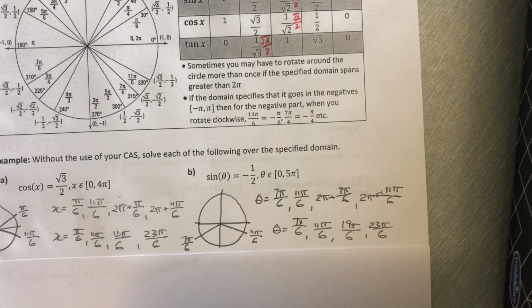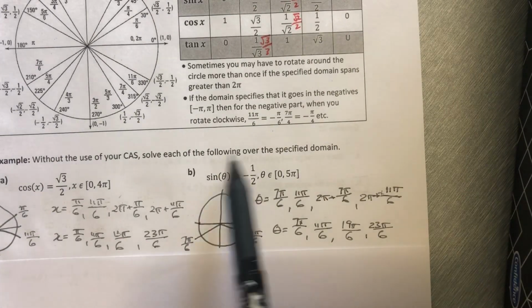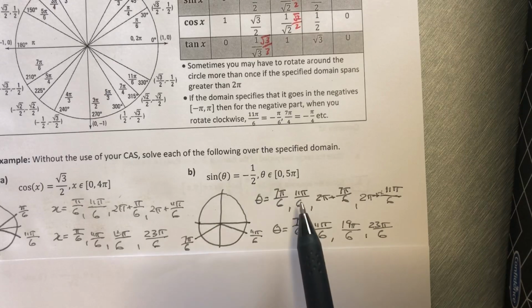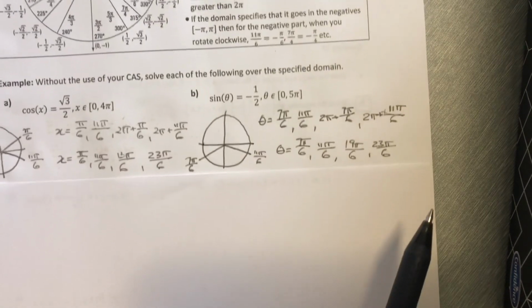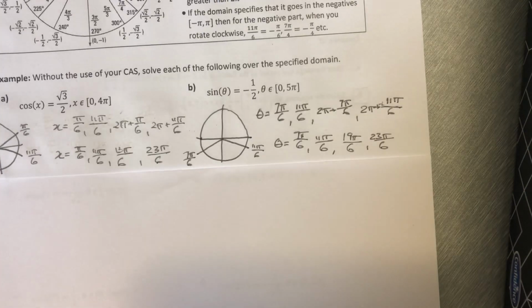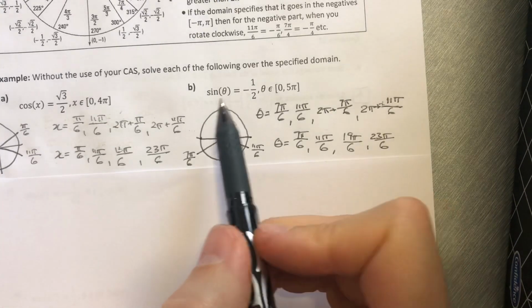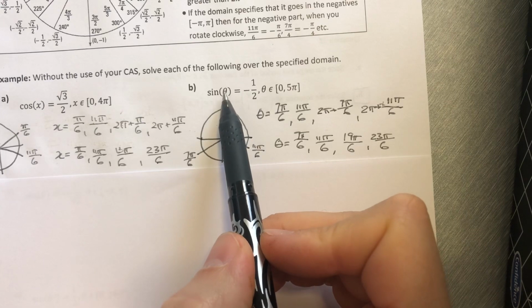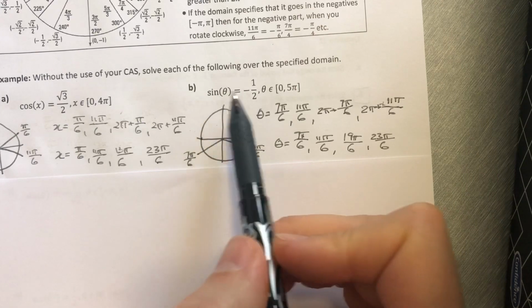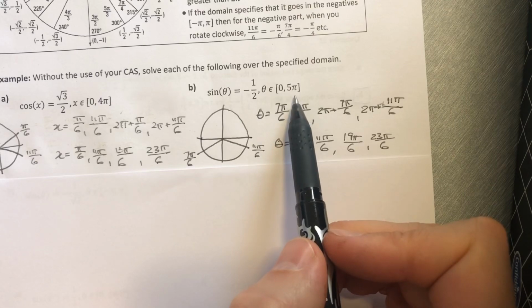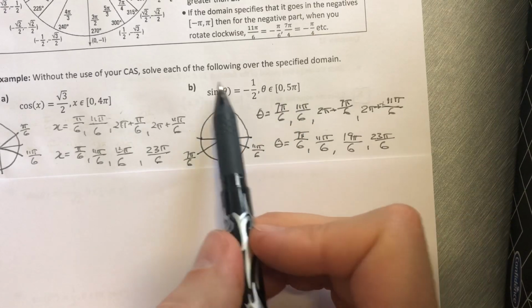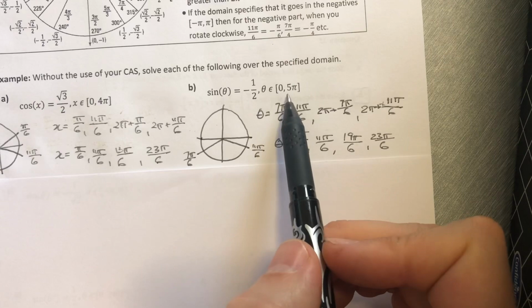What I might do before moving on is show you what's happening with this question here, or show how it works at least using a graph. So we're being told here that we want to know when sine theta is -1/2 over this domain here. So what I might do to start with is draw this graph for the domain that we've been given.